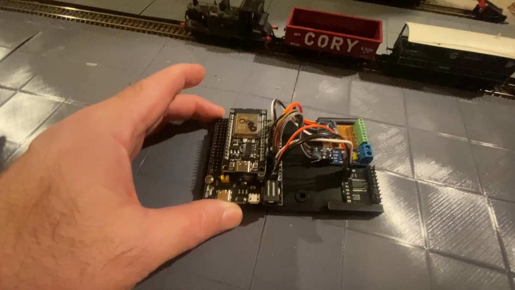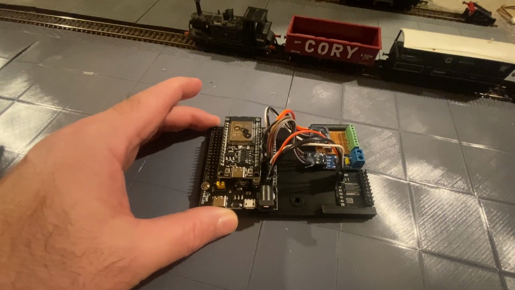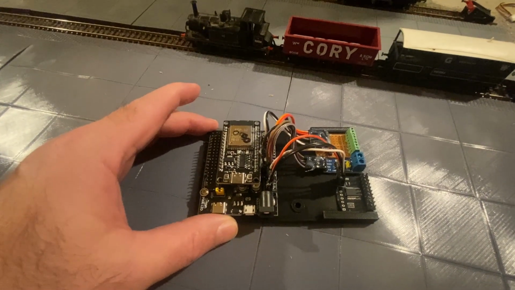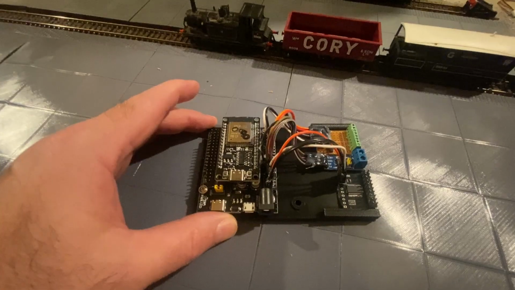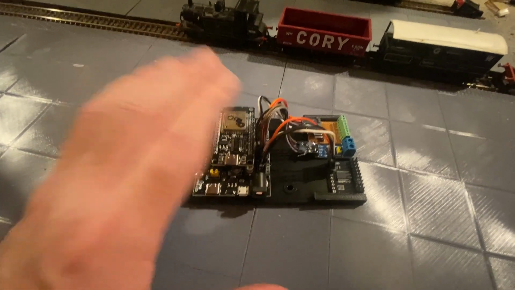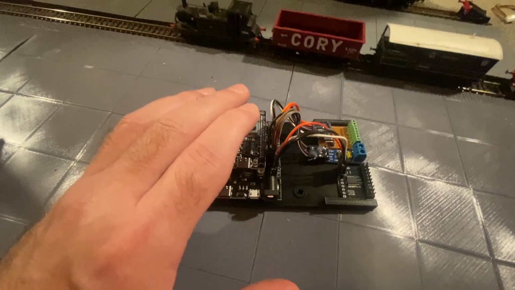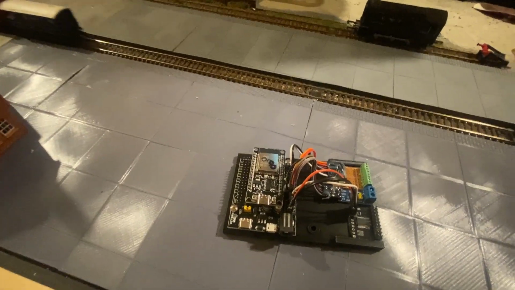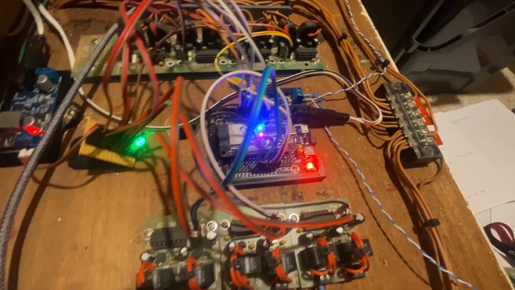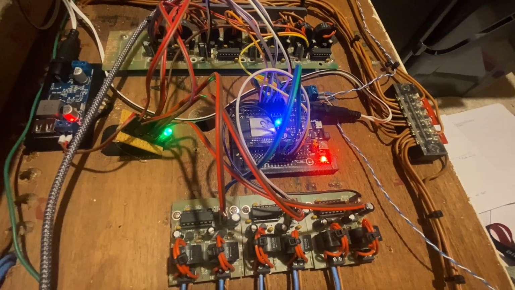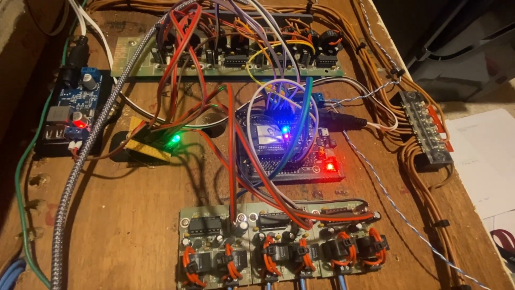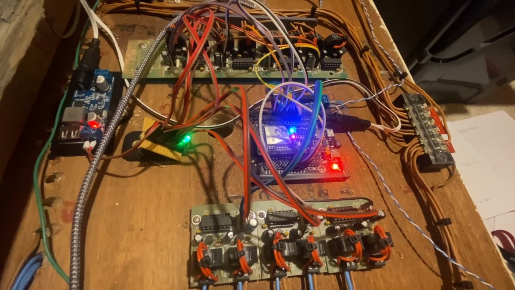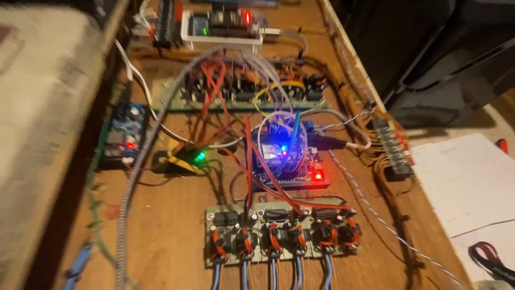So this is approximate cost probably about £10 depending where you buy it from. You can get it less if you do it from AliExpress, but hopefully this is one of the nodes that is actually being used heavily on the layout. The other node is obviously what I call my basic series, which does not have the MCP23017, as I don't need that many inputs or outputs on it.